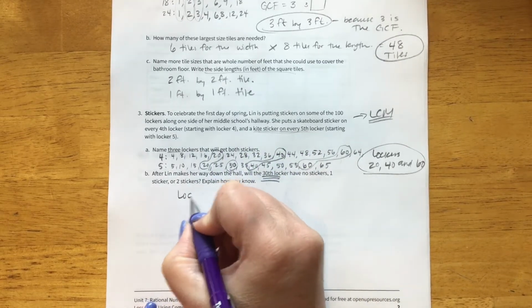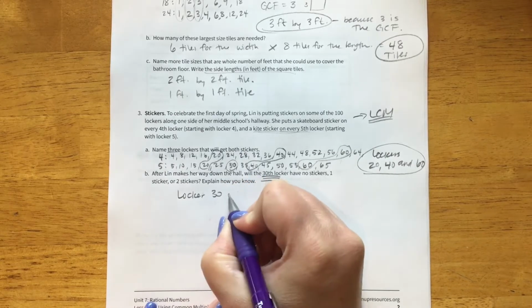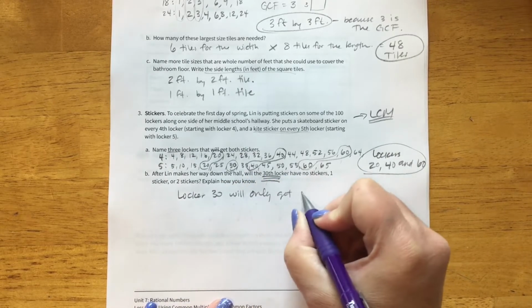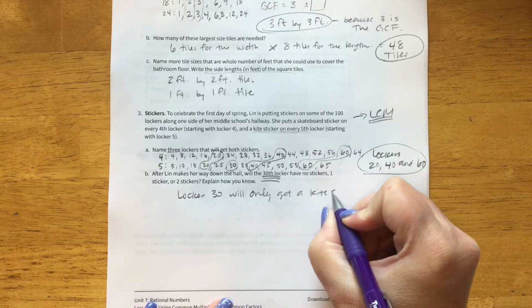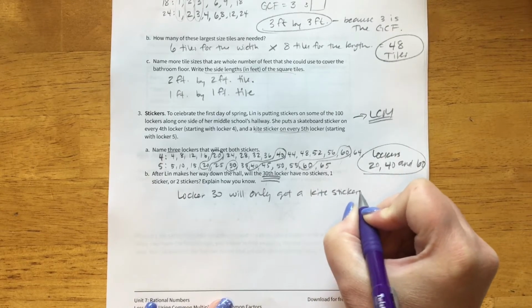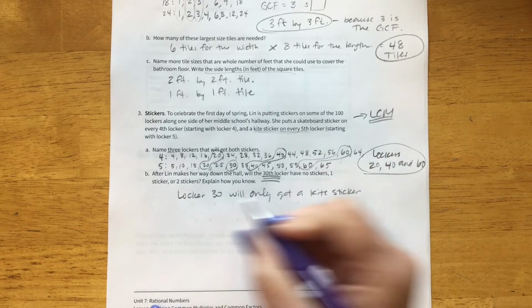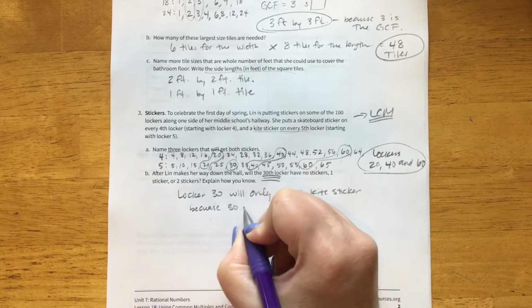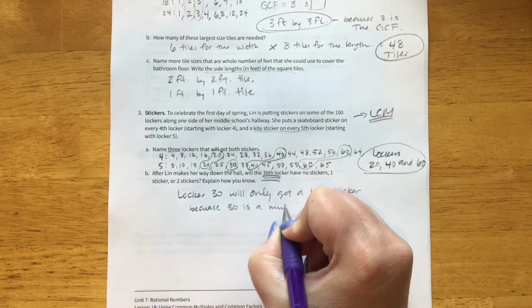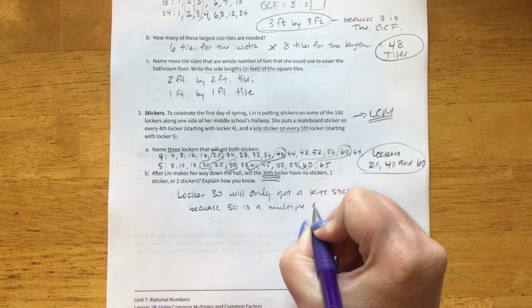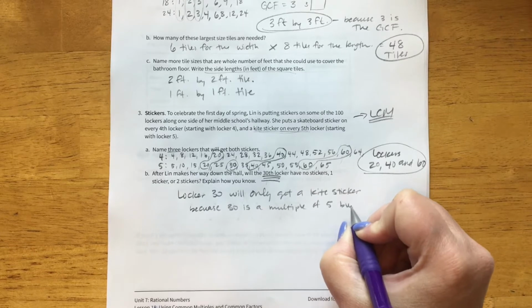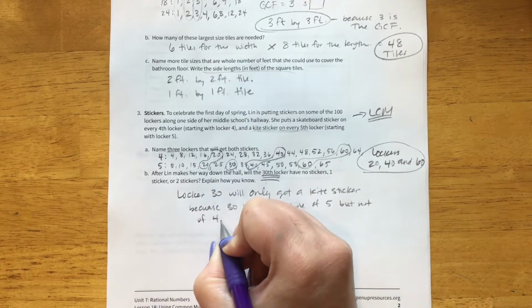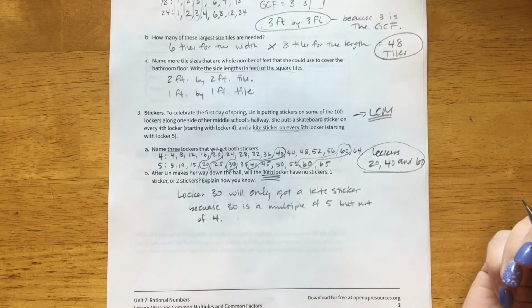So locker 30 will only get a kite sticker because 30 is a multiple of 5, but not of 4. There you go. There's our good reason.